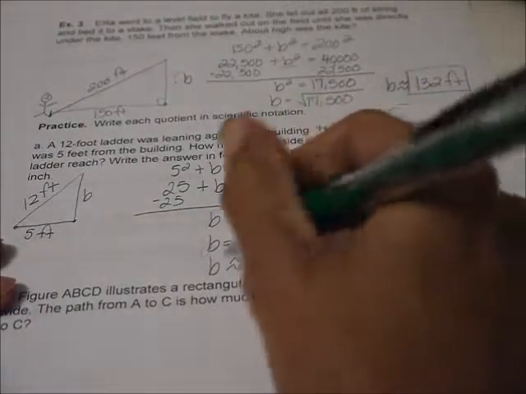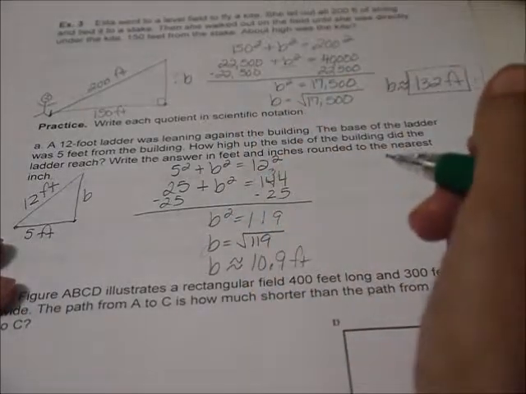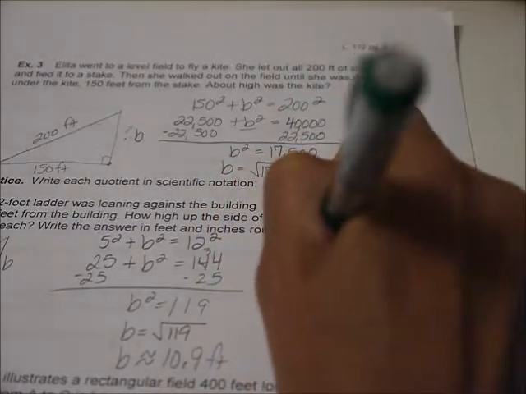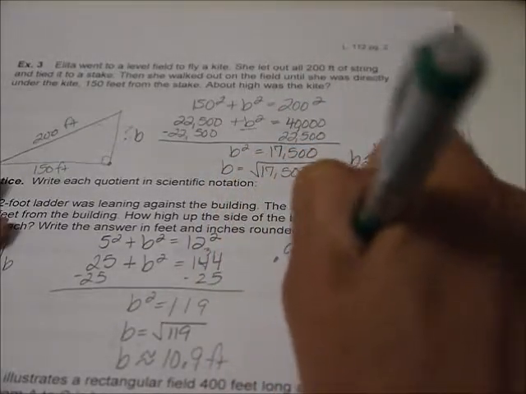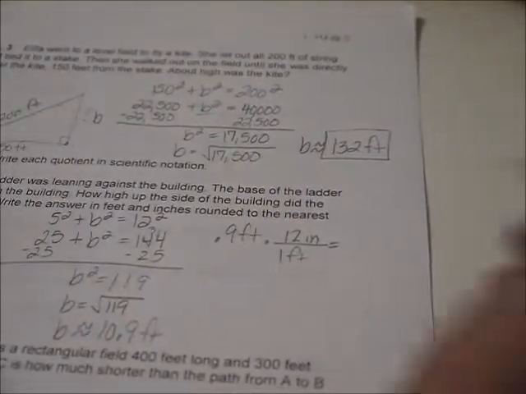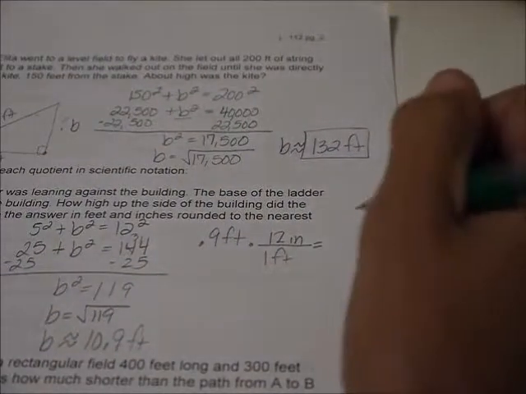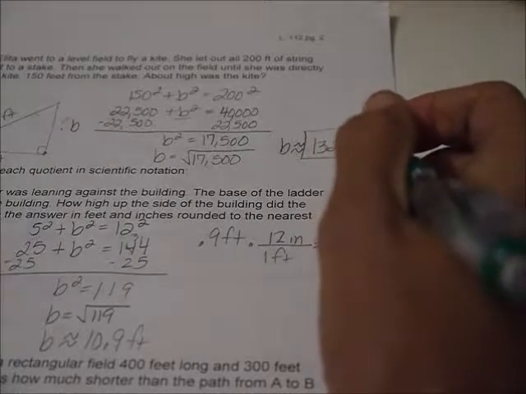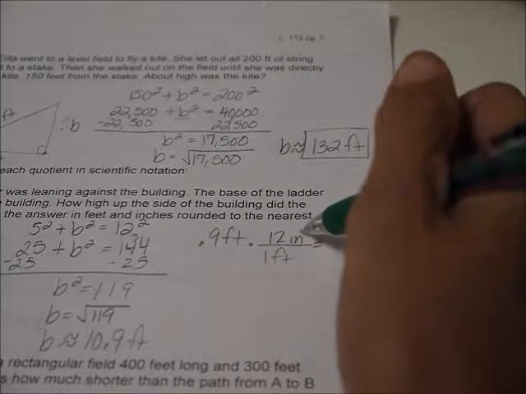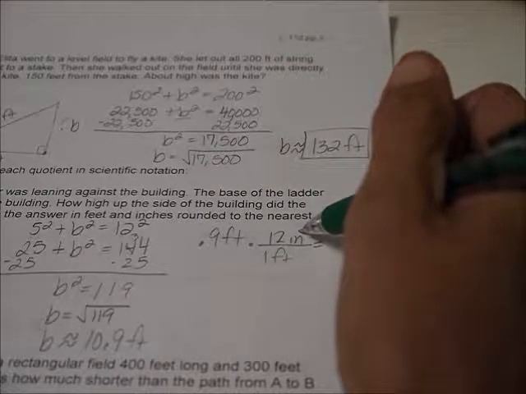Okay, but we're not done because we need to know what 0.9 is according to inches. So we're going to say 0.9 feet times 1 foot is 12 inches. Okay, so 0.9 times 12 is going to give us, let's see, 9 times 12 is 108, right?